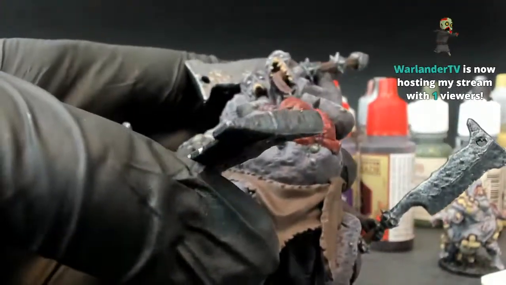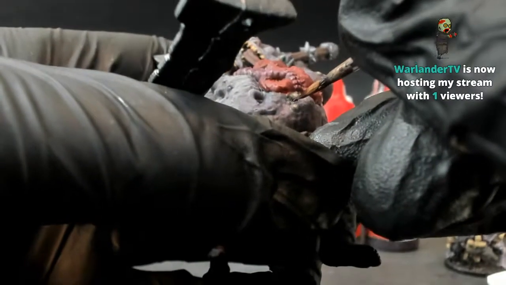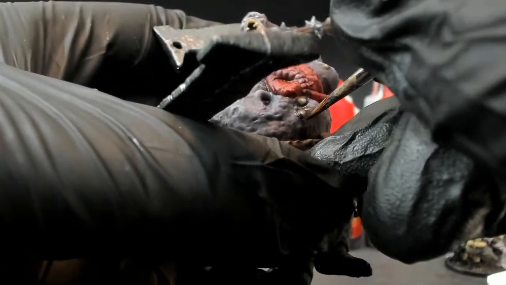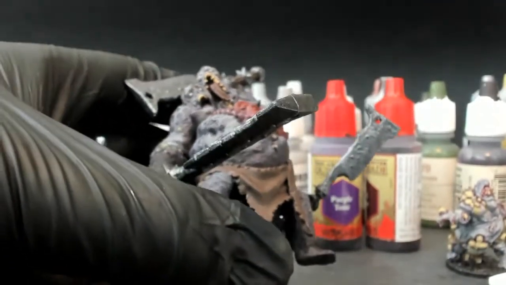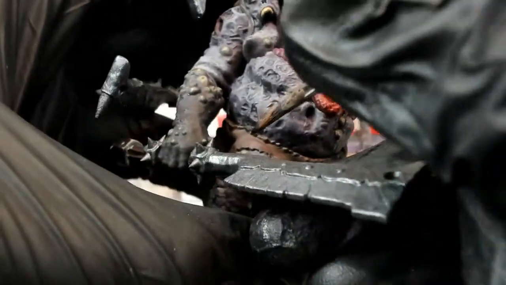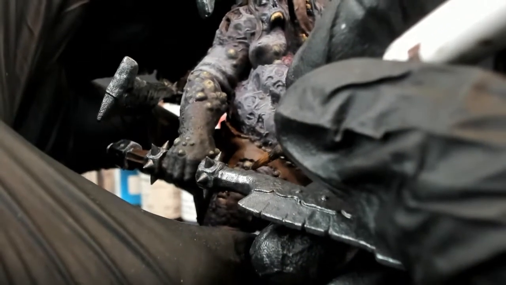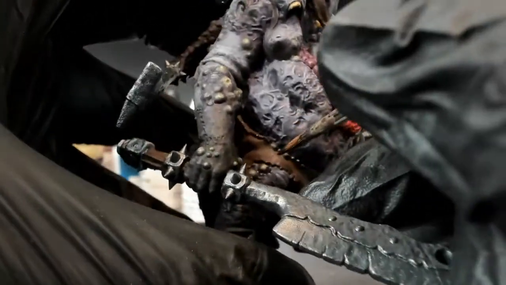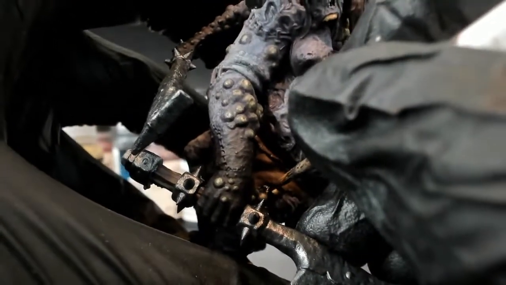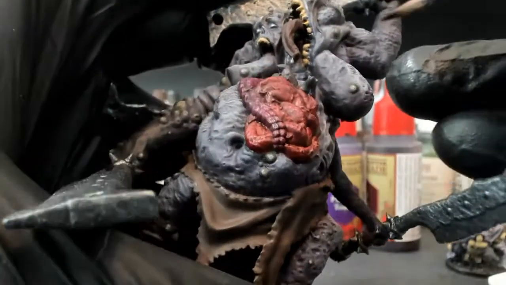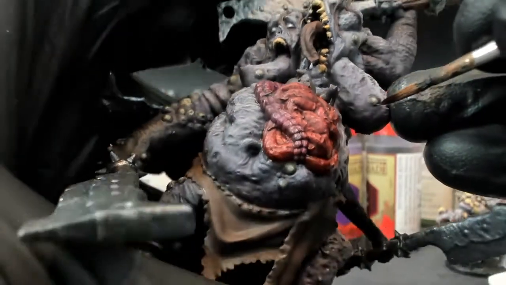Oh, Warlander! Lovely to see you, Warlander. Did you get to see the beginning of this mini? I can't remember. That would have been on Saturday, I believe. What's up? Absolutely gruesome. It is. It is a lovely, gruesome model. Yeah, but she looks like she's smiling. She looks like she's having a good time. She's happy, enjoying her life of ending lives. As long as she's enjoying herself.